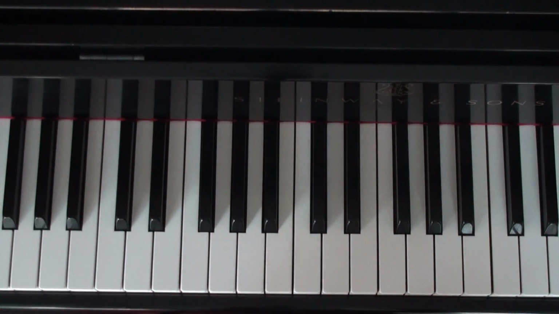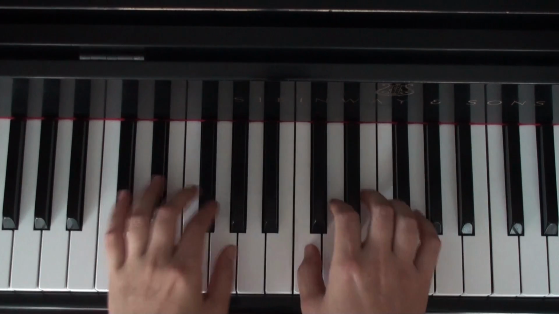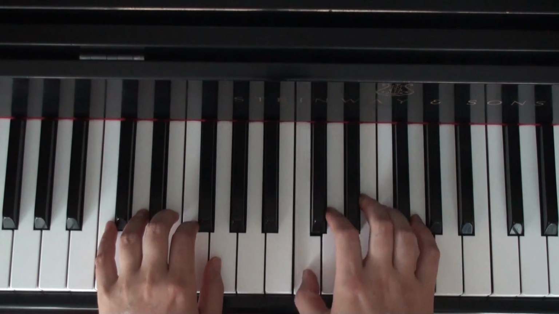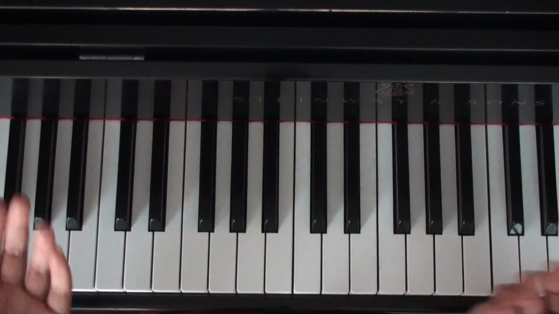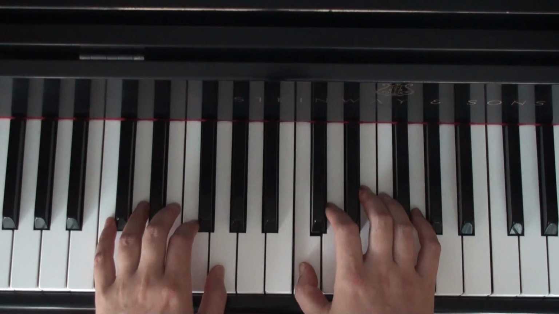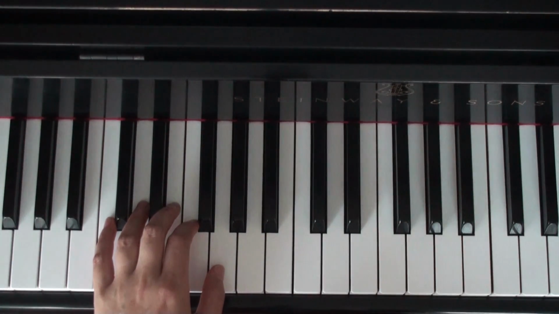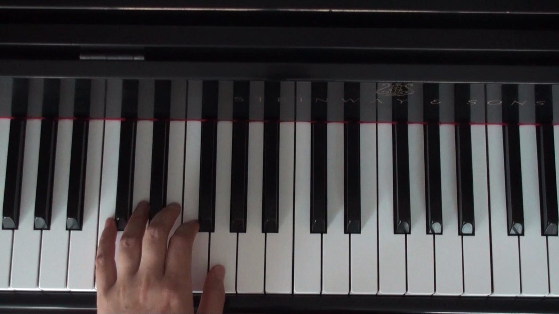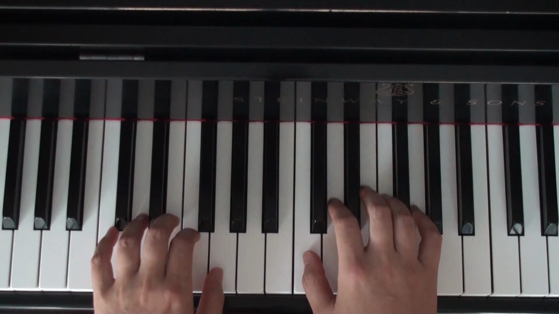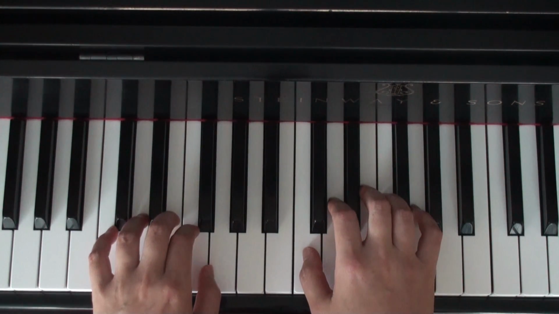The quarter note is supposed to be longer, double the duration of the eighth note. So if your eighth note sounds like this, 1, 1, then your quarter note should be 1, 1, 1, 1. It needs to be longer, so be careful. That's why you want to count aloud when you practice this.